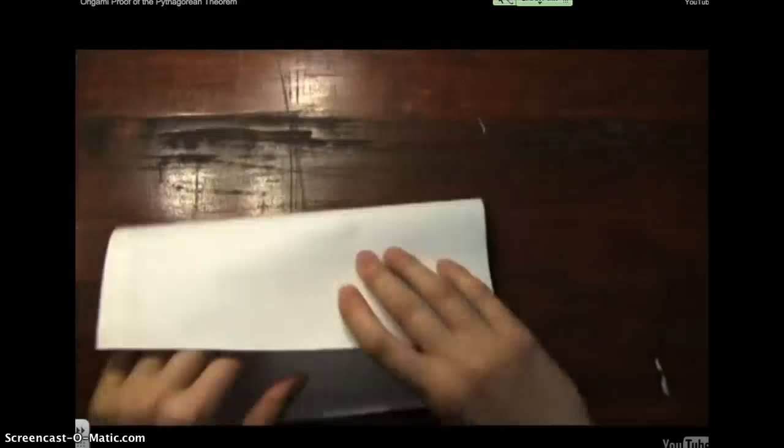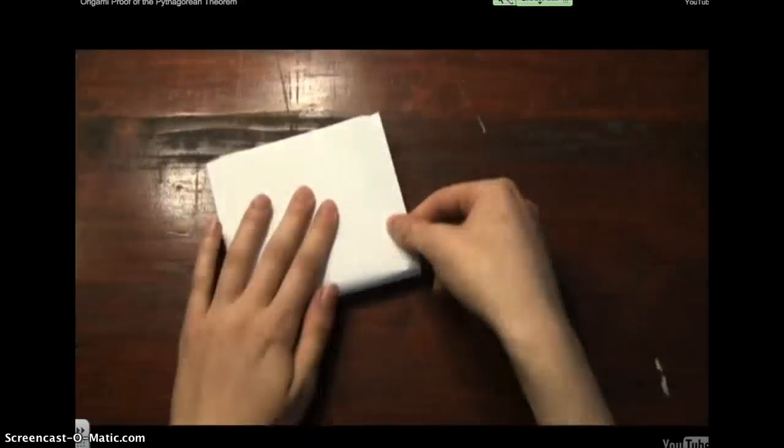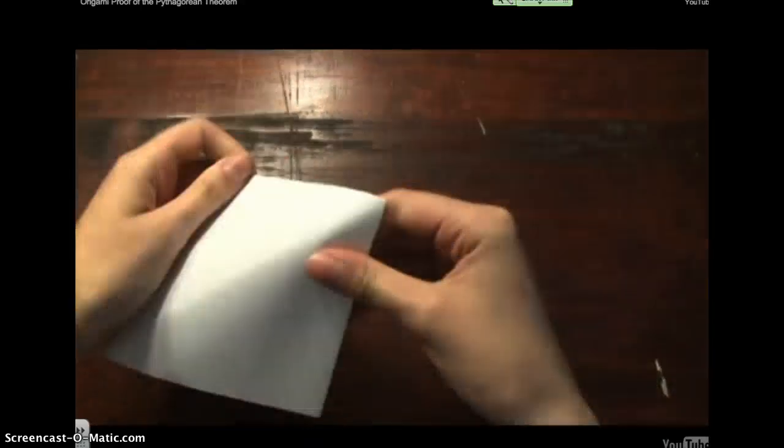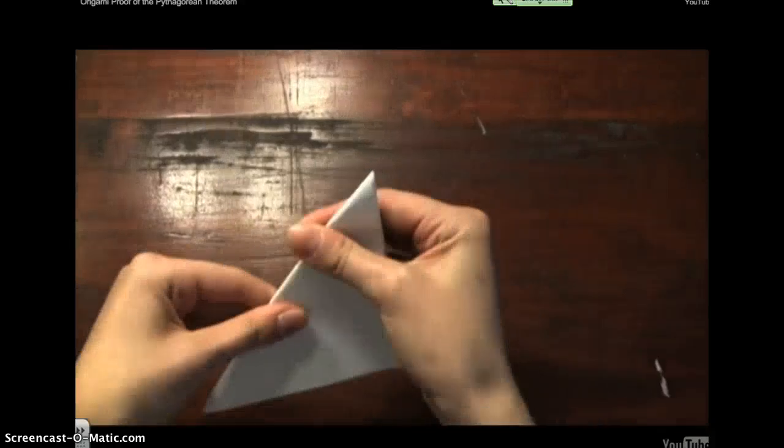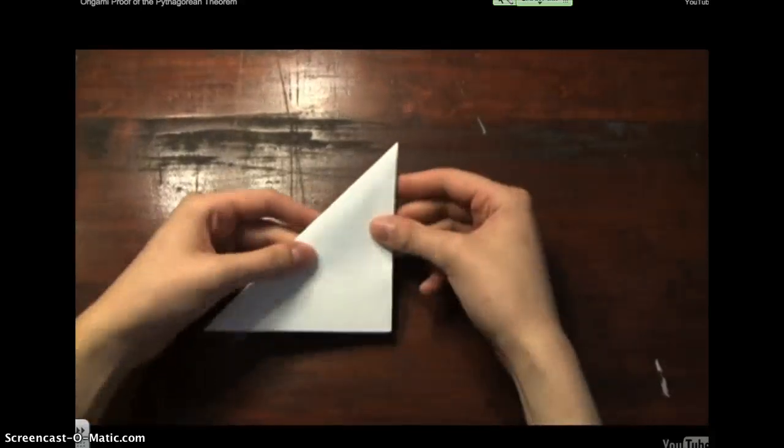Step 1, fold your square in half one way, then the other way, then across the diagonal. No need to make these creases sharp. We're just taking advantage of the symmetries of the square for the next step, but be precise.